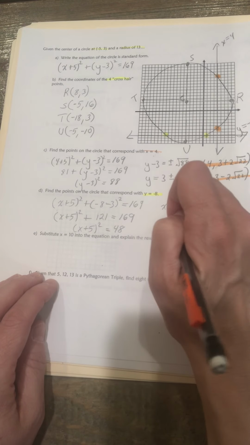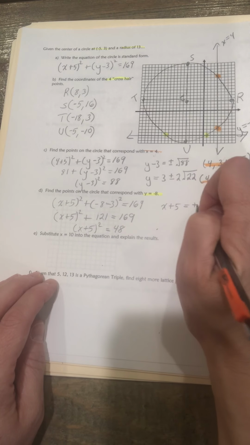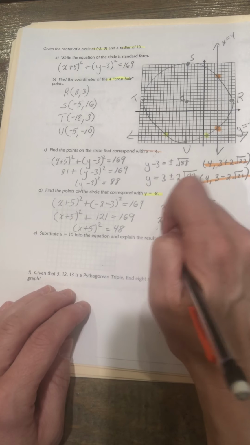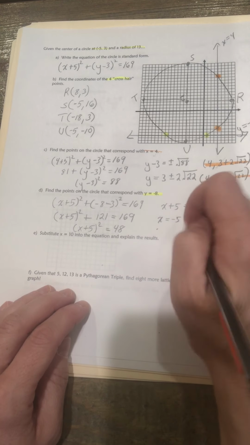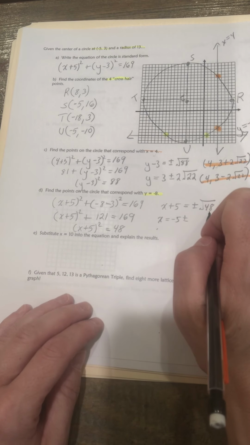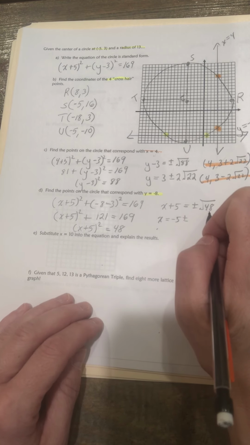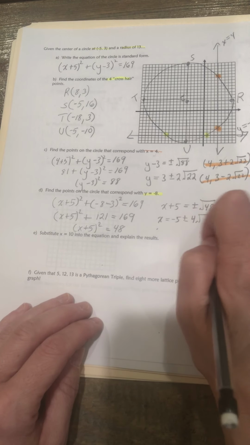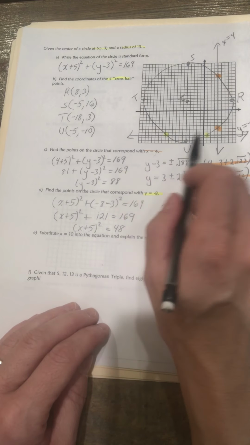So again, when we take the square root, we take the positive and negative square root of 48. We're going to move that 5 over, negative 5 plus or minus. 48 has a perfect square factor of 16. 16 goes into 48 3 times. So you're going to pull out the 16, the square root of 16 is 4, and then you have a 3 remaining. So that's the 2 x values for these 2 points here.